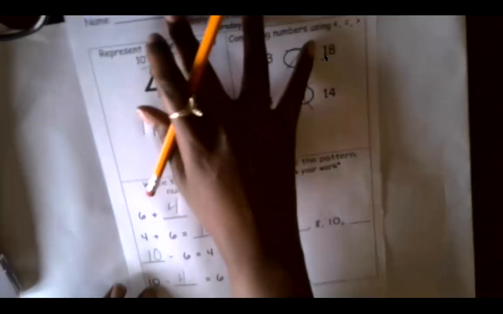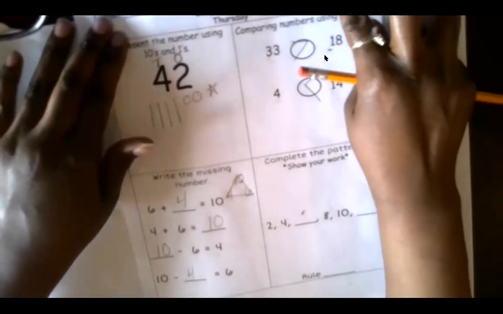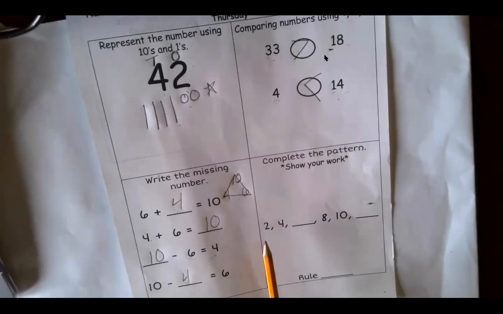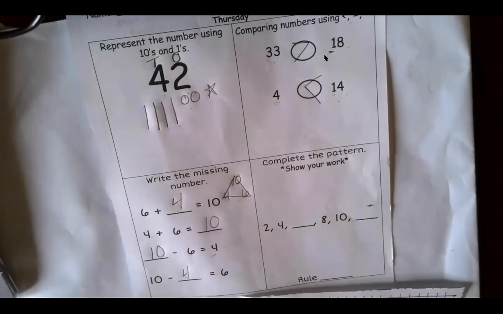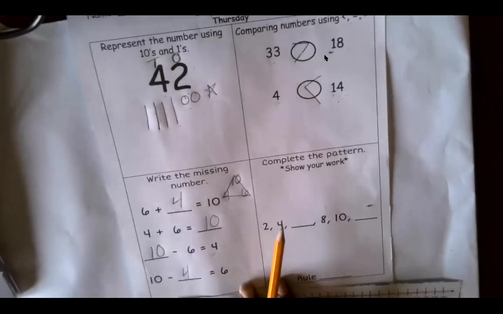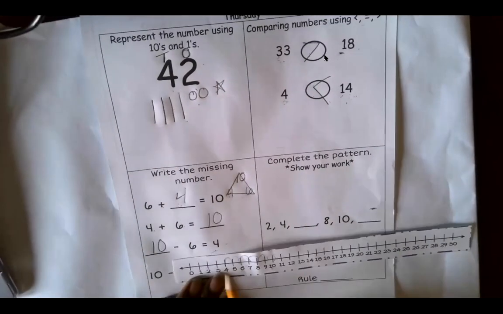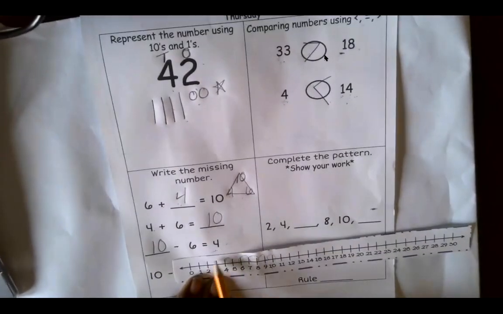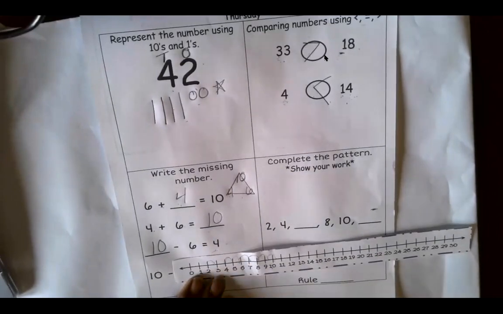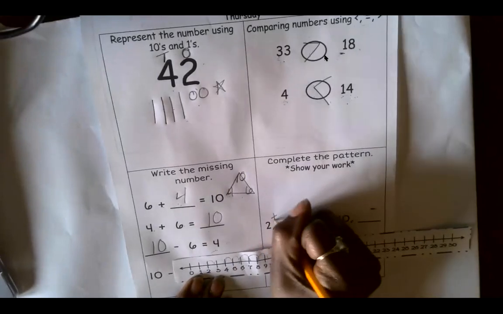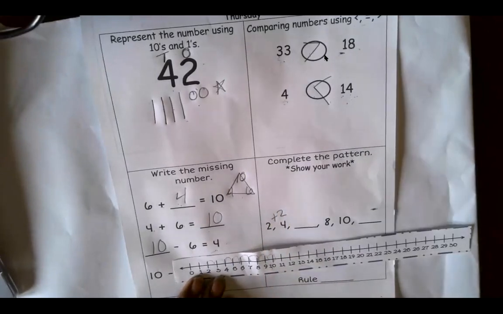All right, the next one. It says, complete the pattern. Show your work. And so I have the numbers 2, 4, something, 8, and then a 10. Let me get back my number line here. If I start at 2, and then I want to get to 4, so 1, 2. That was 2 jumps. So 2 plus 2 equals 4.